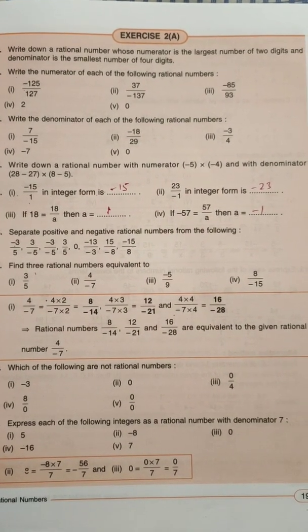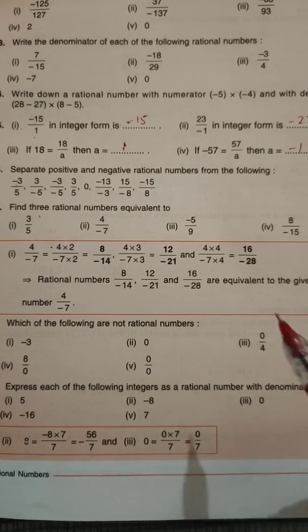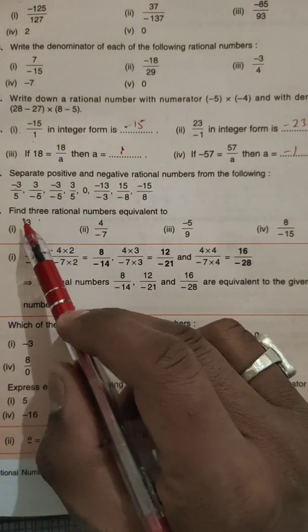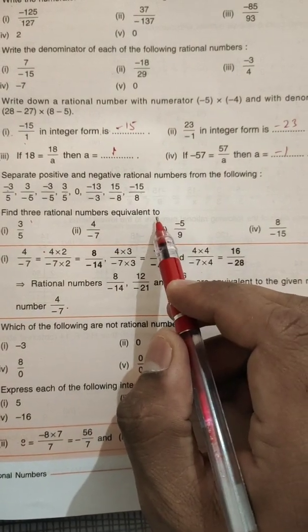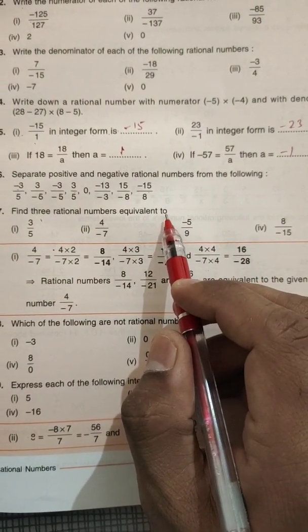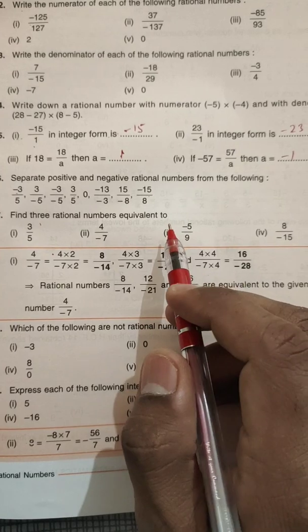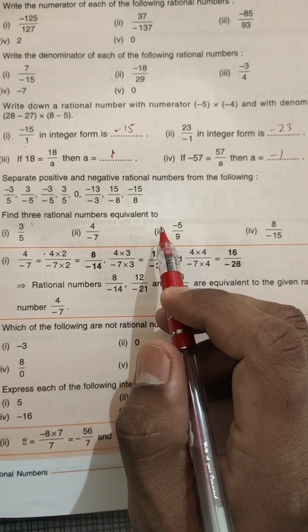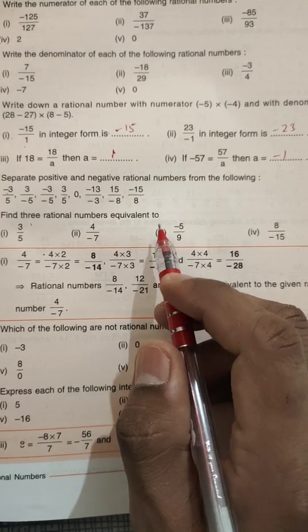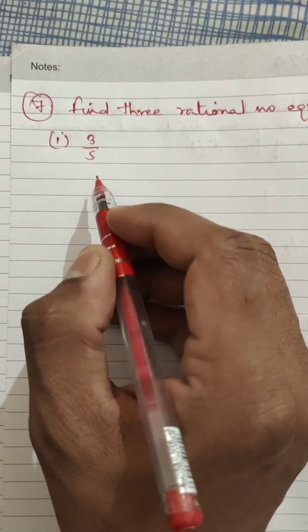Next we will see question number 7. Question number 7 says, find 3 rational numbers equivalent to. In class 6, we have studied equivalent fractions. After reducing, if the fraction remains the same, those fractions are known as equivalent. The first question is 3 by 5. 3 by 5 we have taken.